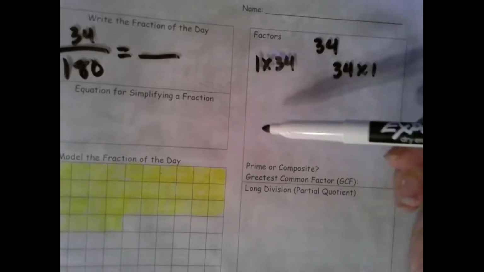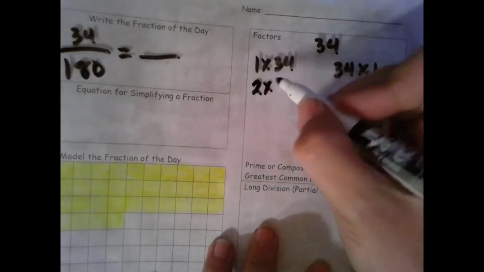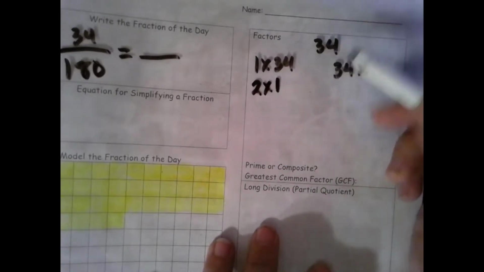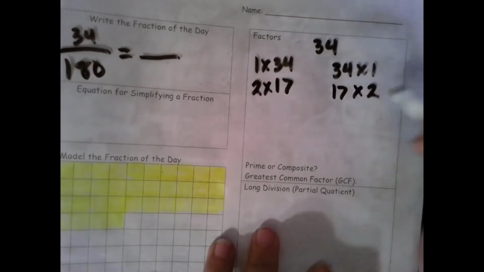After 1, we try 2. The rule for 2 is that it ends in an even number. 4 is even, so 2 is a factor. I can get one group of 2 out of 30, that leaves 14, and so I can get 7 groups of 2 out of 14. Our commutative property, 17 times 2.